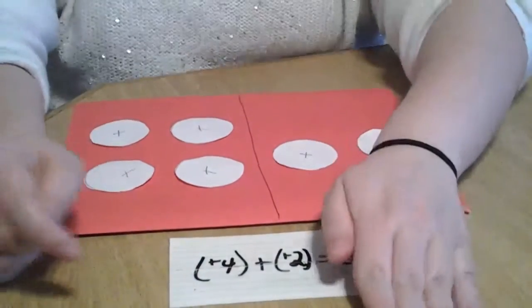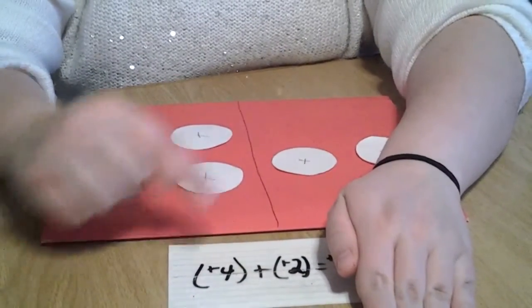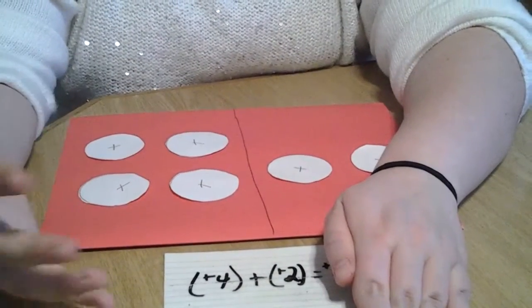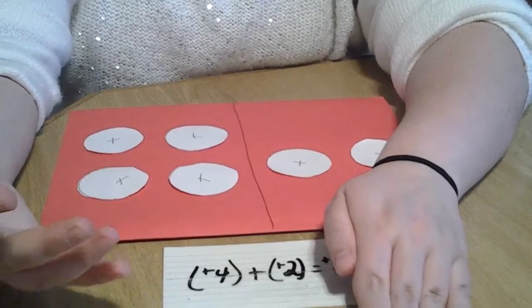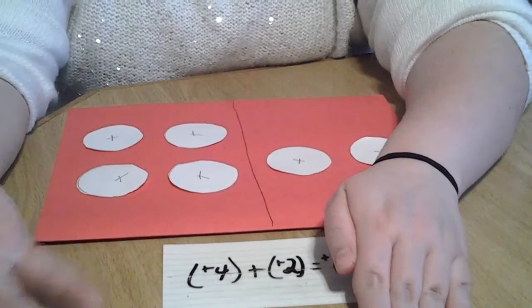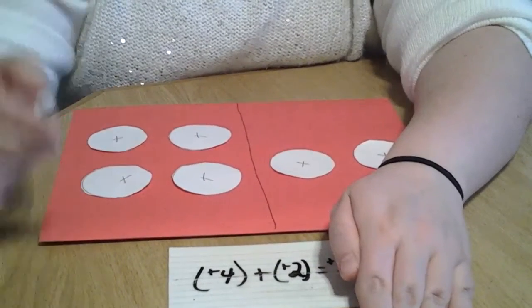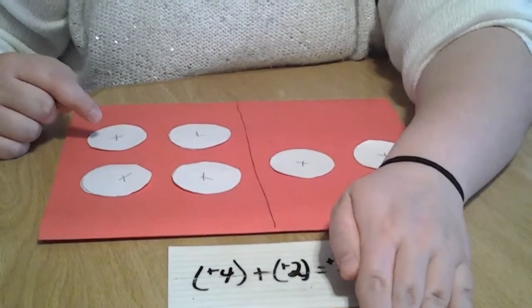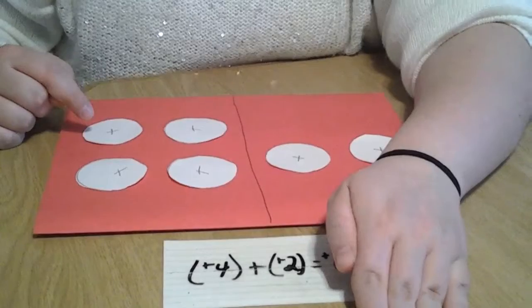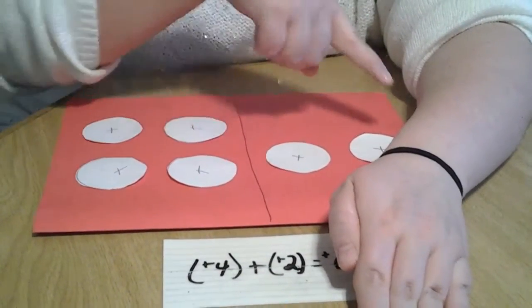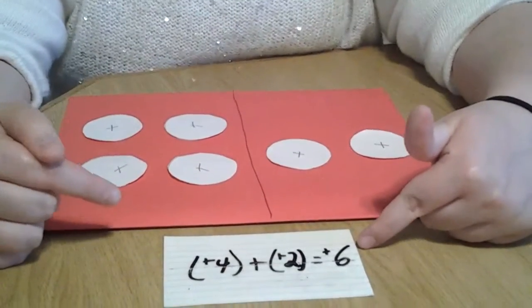Written out, that would be positive 4 plus positive 2. My students would help me add how many positive numbers I have total. So I have 1, 2, 3, 4, 5, 6, to give me a positive 6.